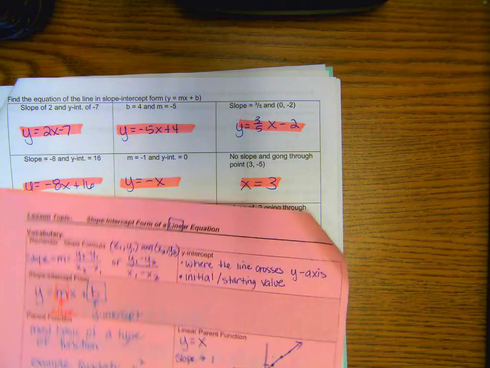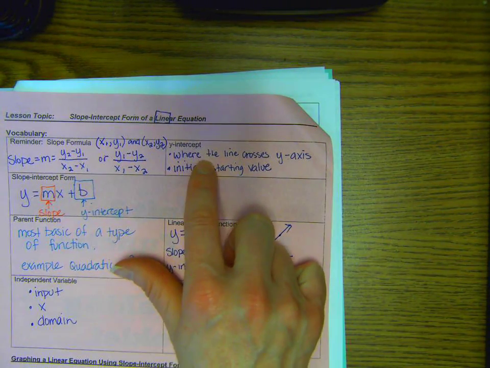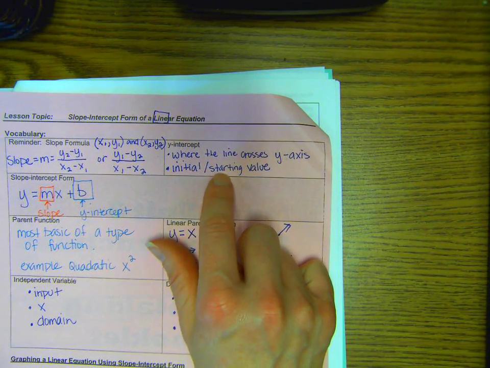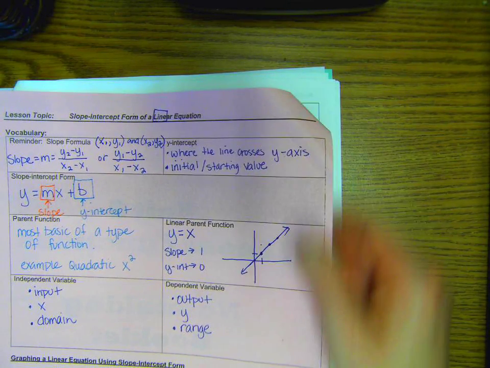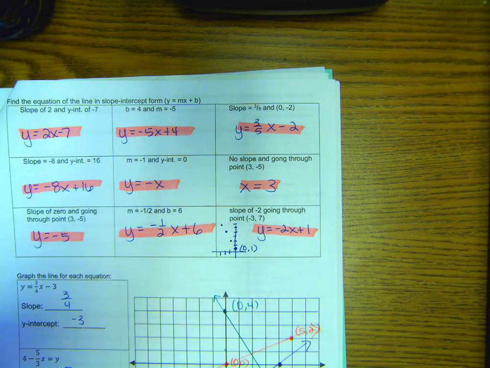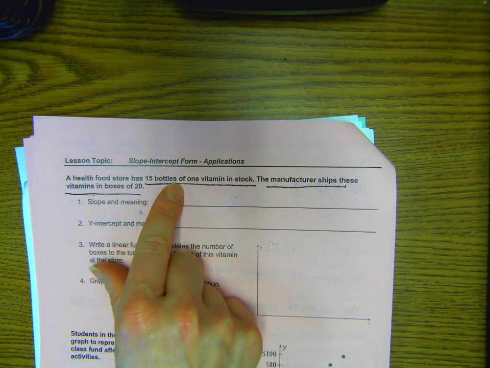So if we go back from yesterday, we said that the y-intercept was not just where the line crossed the x-axis, but was the initial or the starting value. If I told you that, which one would be that then, Christy? 15, because isn't 15 how many vitamins are in the store currently, right now, the beginning, the starting value.